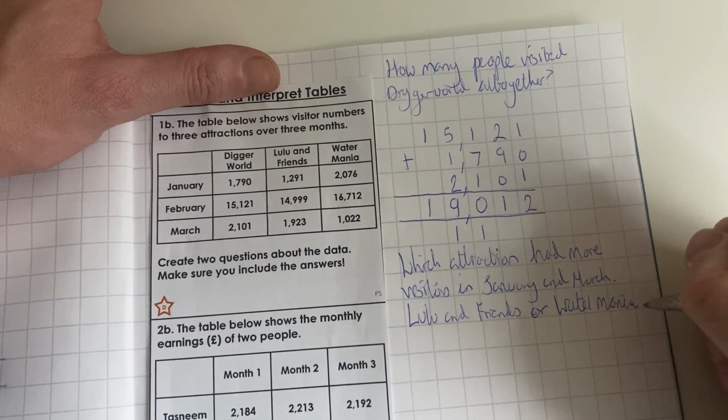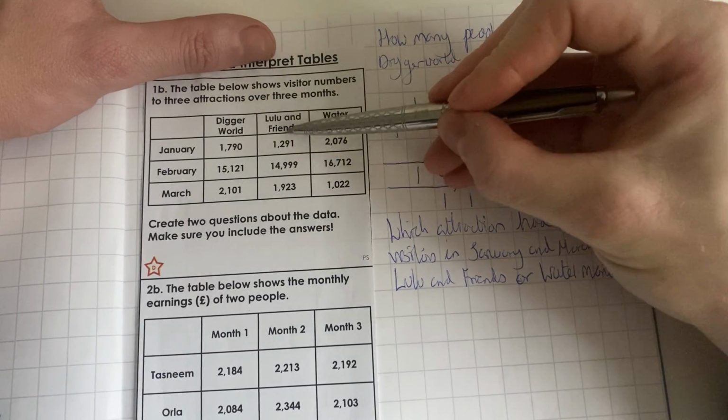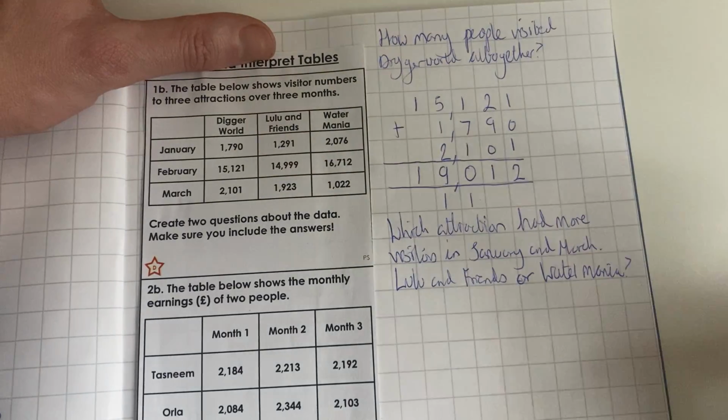Now to do this, we must find the answer. We need to add these 2 numbers together, which we'll do now.